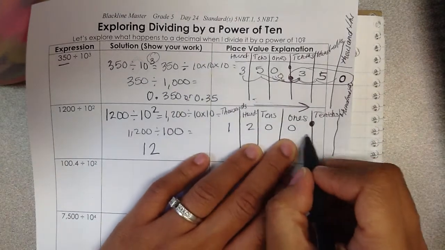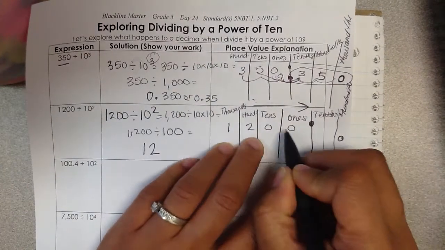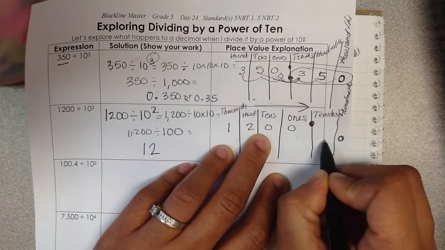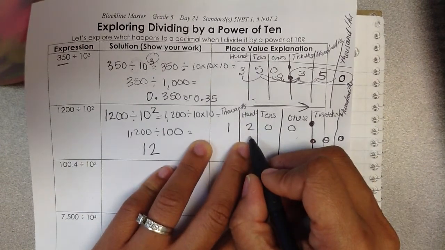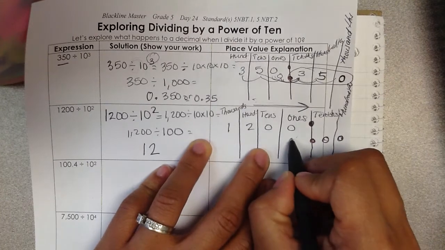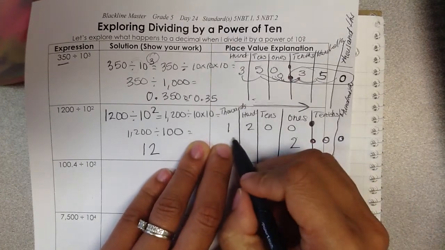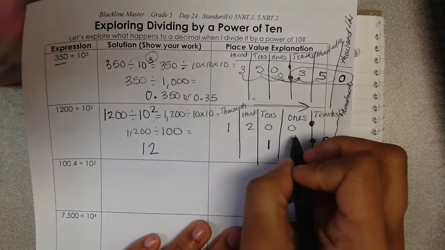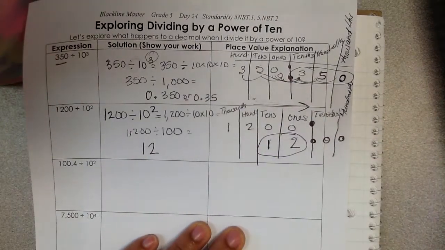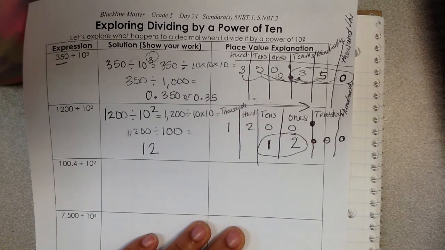So this 0 shifted 1, 2, and ended in the hundredths place. This 0 shifted 1, 2, and ended in the tenths place. There's a decimal here. My 2 shifted 2 place values, 1, 2, and ended in the ones place. And my 1 shifted 2 place values and ended in the tens place. So I end up with 12 wholes. Okay.